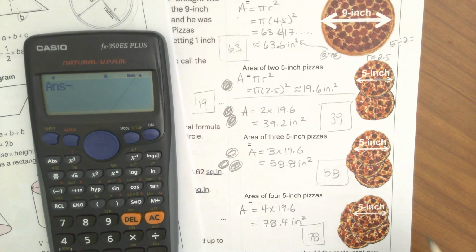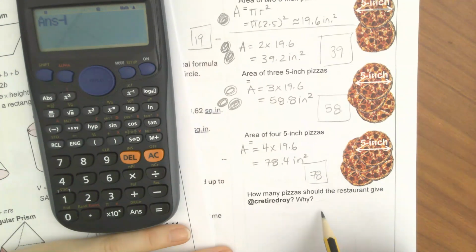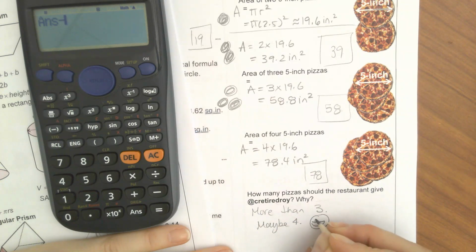So the restaurant probably should give you 4, or maybe they can give you 3 pizzas and a half, or 3 pizzas and a slice. So how many pizzas should the restaurant give you? More than 3. Maybe 4. Maybe 4. 4 would make you super happy.